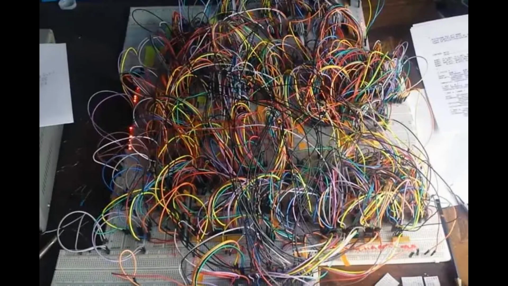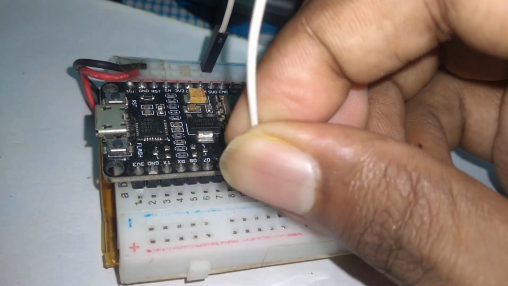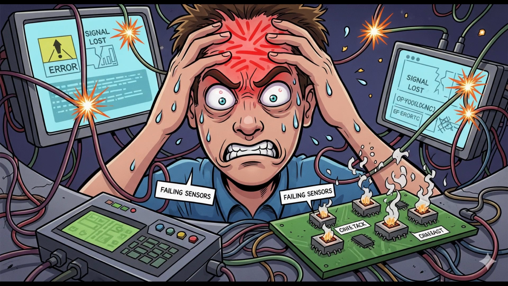Cause real hardware is a nightmare. Wires get loose, sensors fail. Who wants that headache?